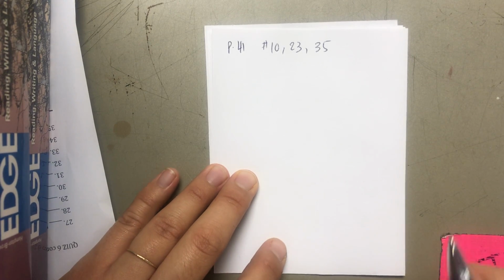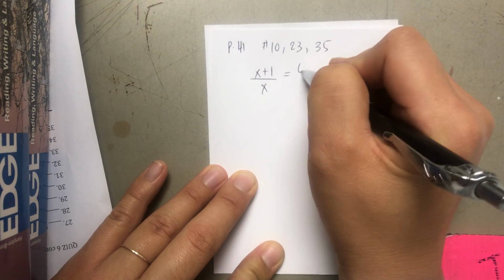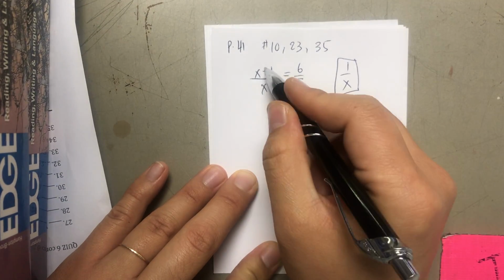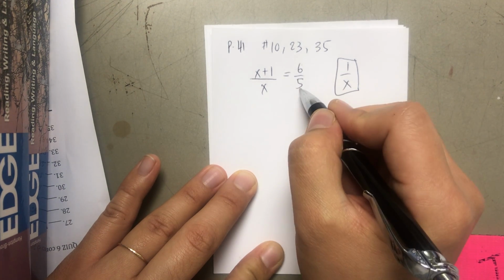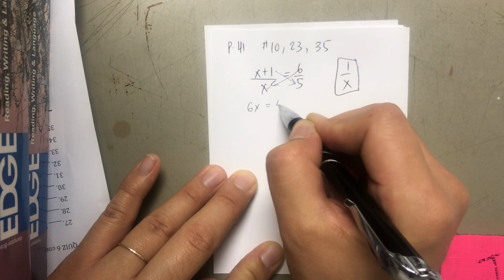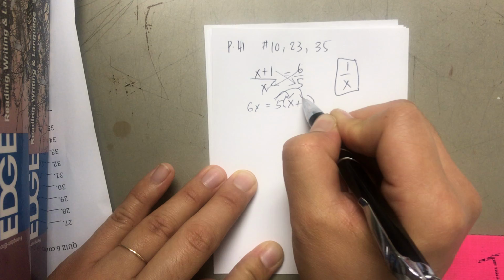For page 41, the first question is x plus 1 over x equals 6 over 5, and they want to know what is 1 over x. So this is easy. When you see two fractions equaling another fraction, all you do is cross multiply, okay? So 6 times x is 6x, and 5 times this quantity x plus 1. Then you got to distribute.